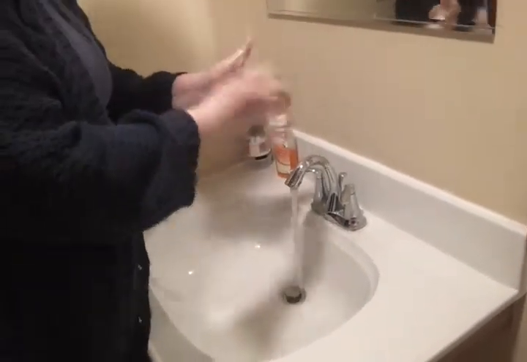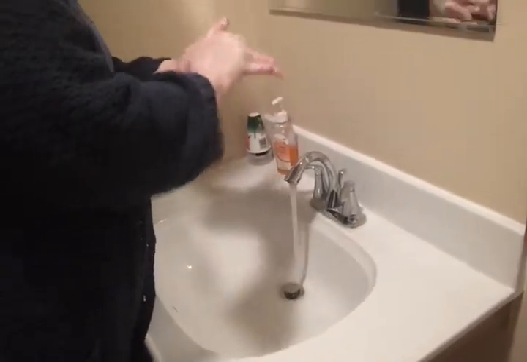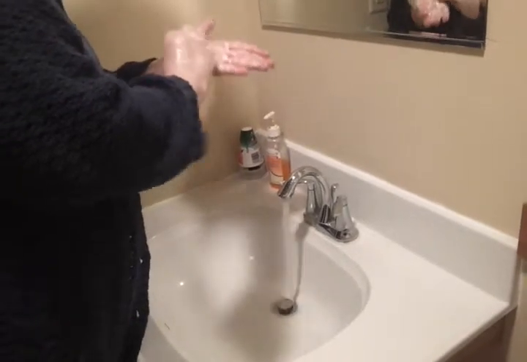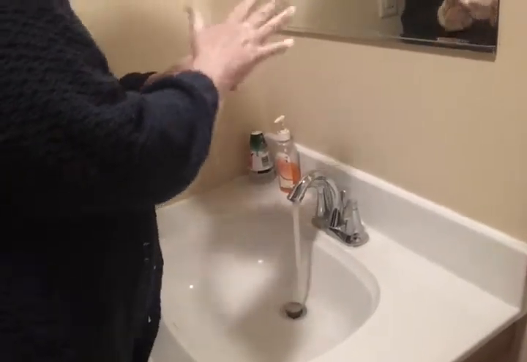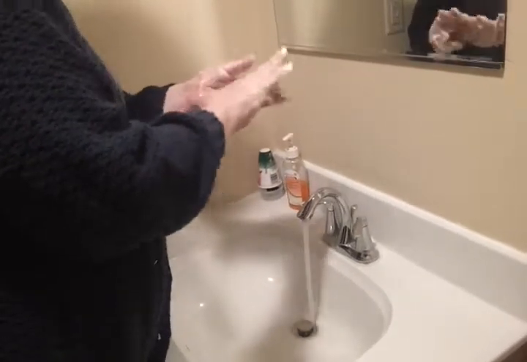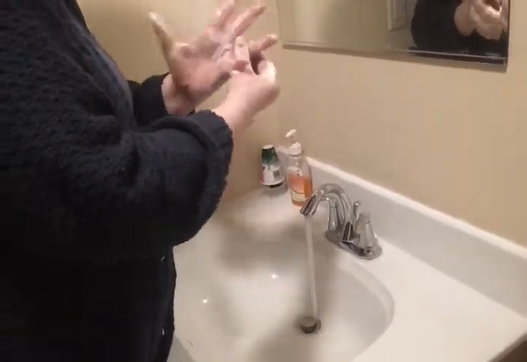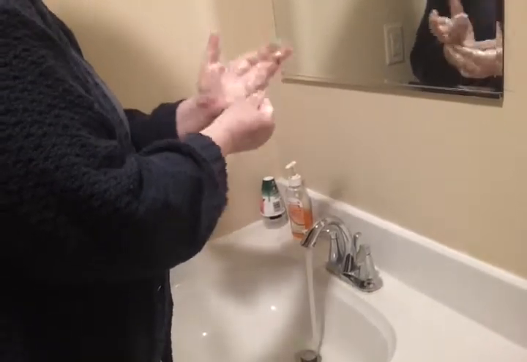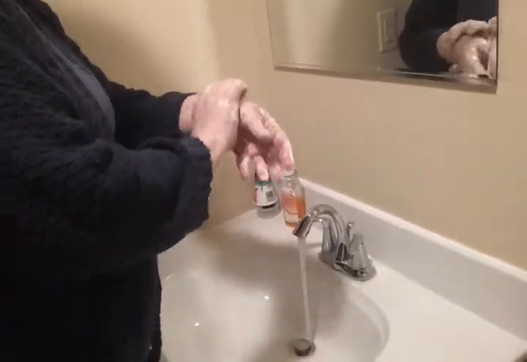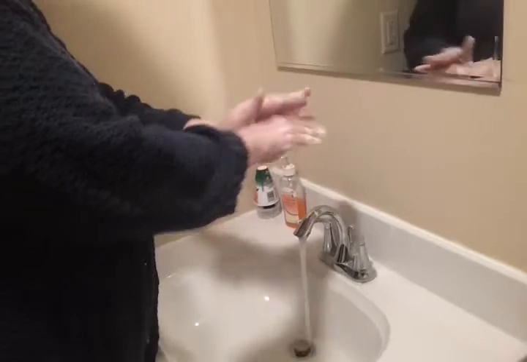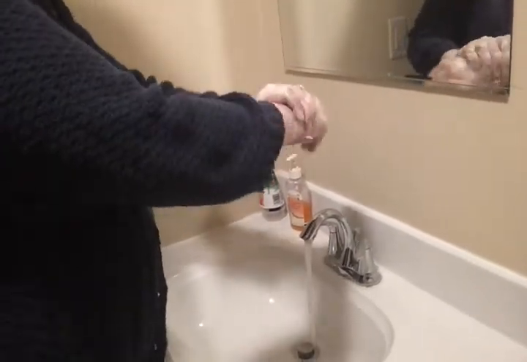And a good method too is using your knuckles like in a fist, and then getting under your fingernails and your palm of your hand and switching over. You want to make sure that you're getting under rings, so scrubbing under there. And you want to make sure also if you're wearing a watch, you're getting underneath that watch. And you want to get the wrists covered very well.